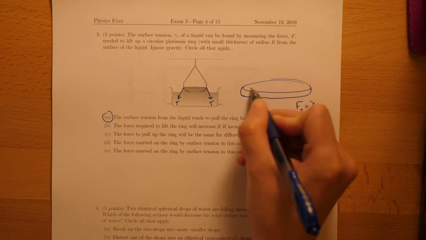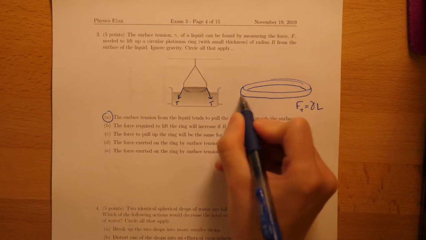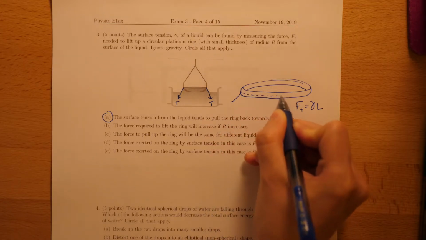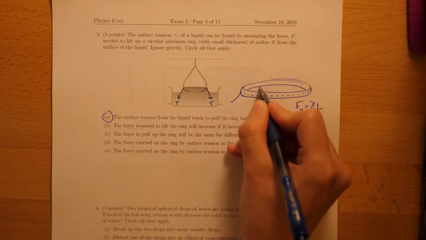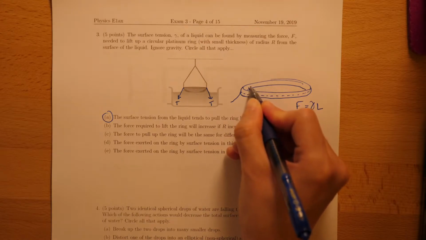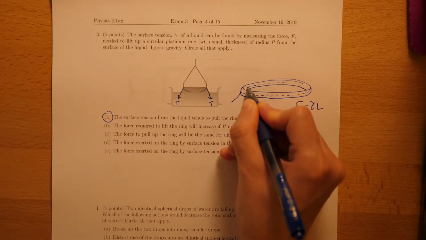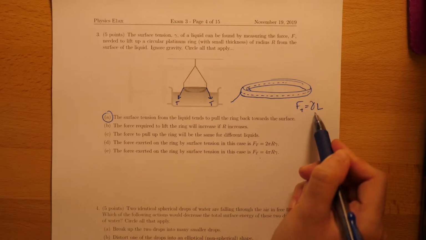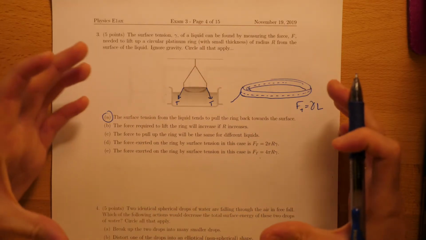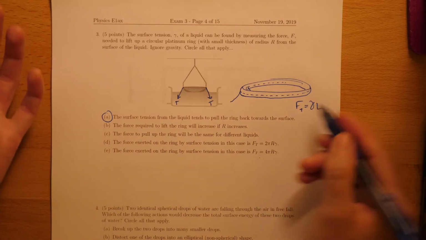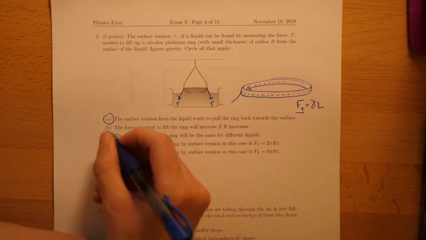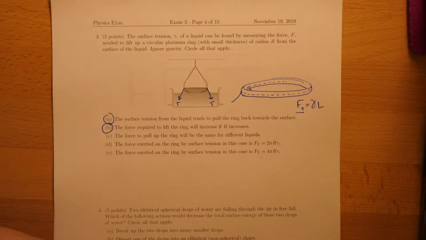So if this is the ring, and then you've got water, it's this distance the whole way around and on the inside in this case. It's those two lengths that determine the force. So if you make the ring bigger, you're increasing that little dashed line's length. So that's going to increase the force of tension. So this is also true.